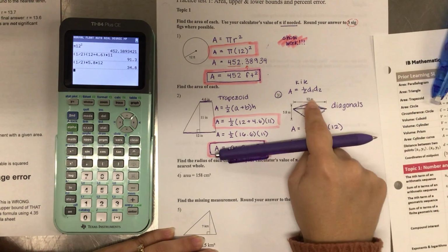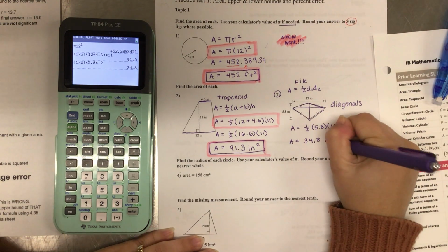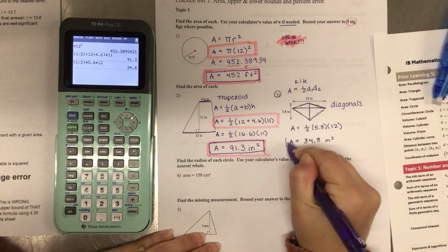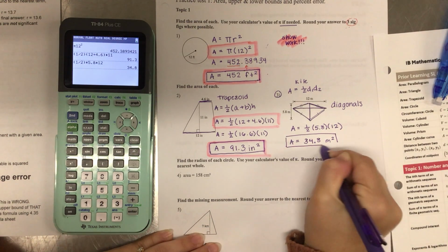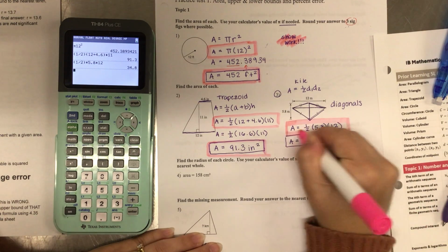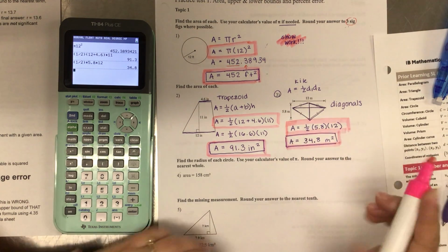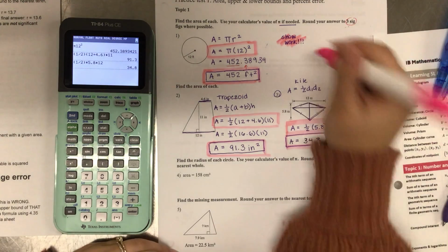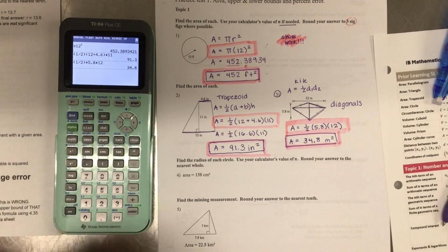Check that your units are what you're actually given. This is meters. And it's area, so it's square meters. That's the work. That's your final answer. These pink boxes are what I want to see on a test. This is the work I need you to show, okay?